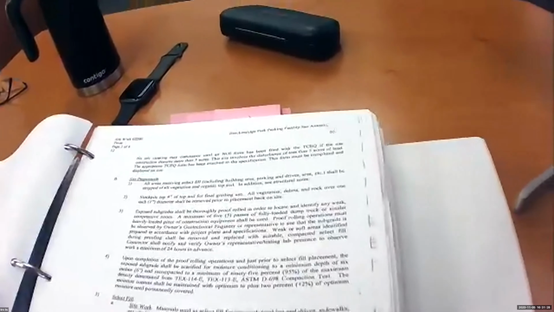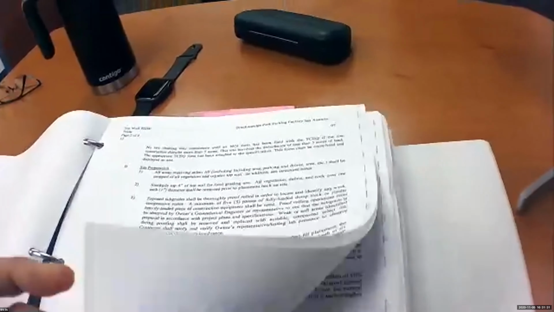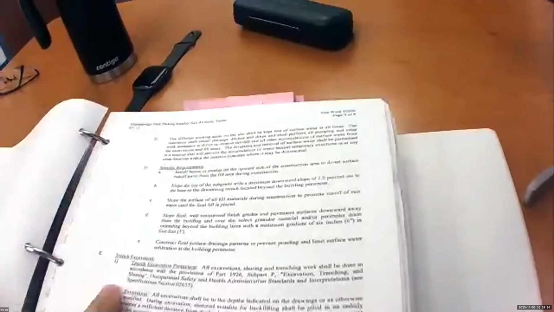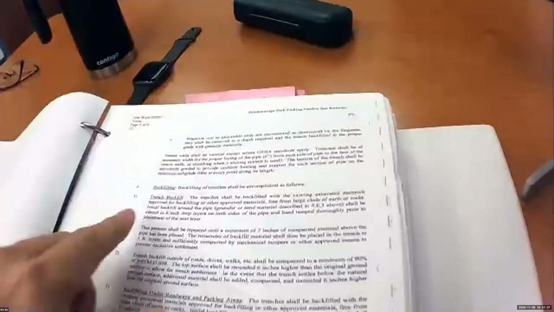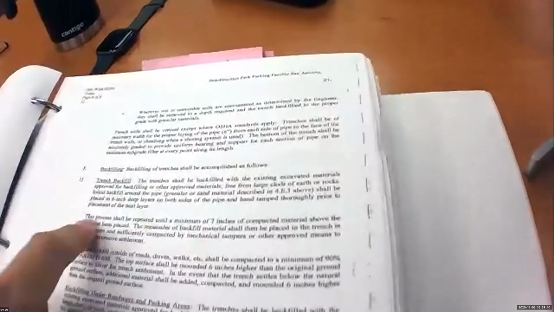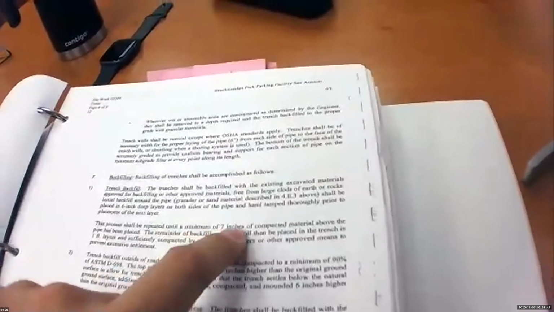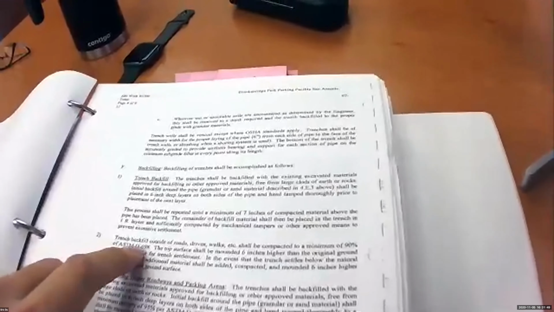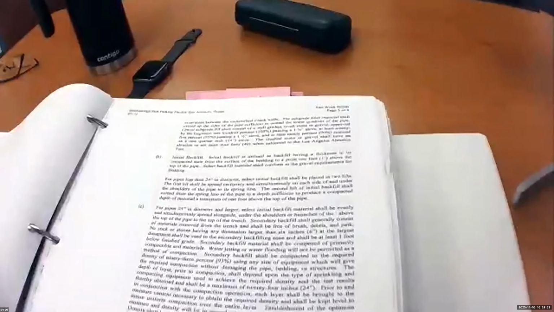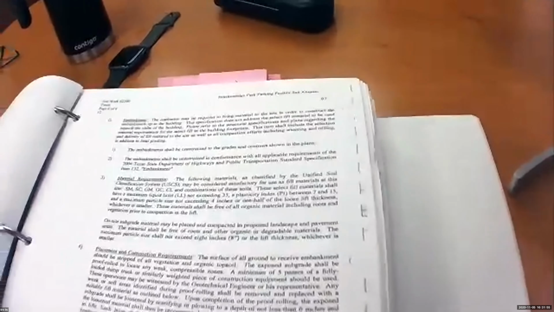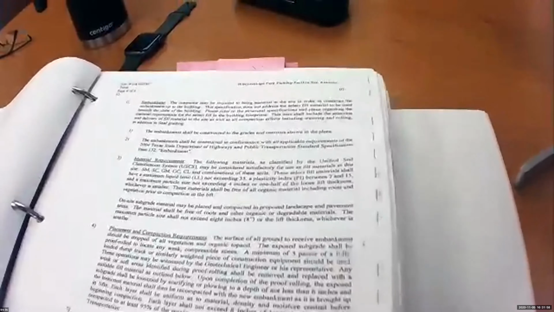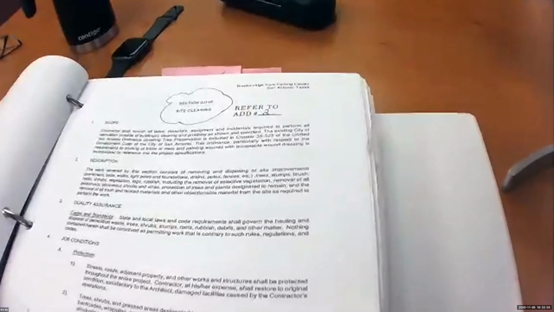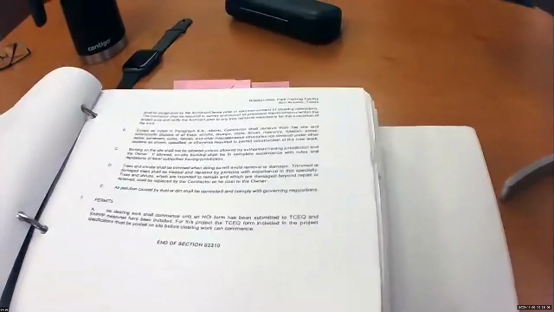So it talks about a lot of details, and the fueling, protection, dewatering, specific requirements, trench excavation, backfilling should be done in what way. For example, this process shall be repeated until a minimum of 7 inch of materials above the pipe should be placed, and you should refer to the ASTM D698 standard. And there should be material requirements, topsoil cleaning. Okay. And also it talks about the permits and warranty.